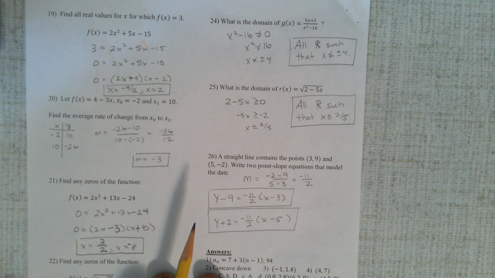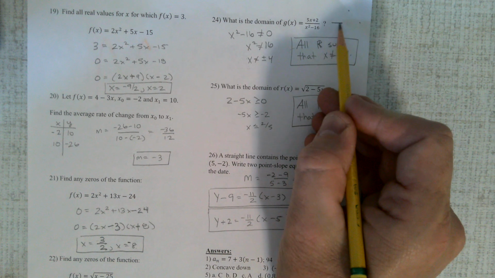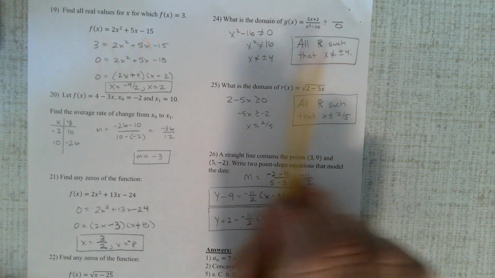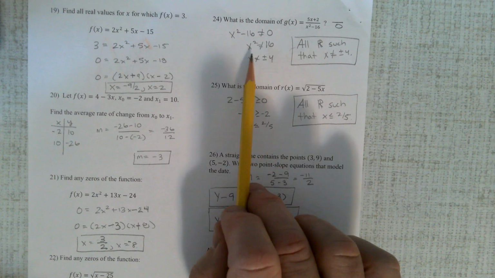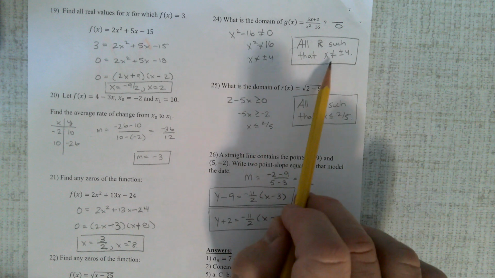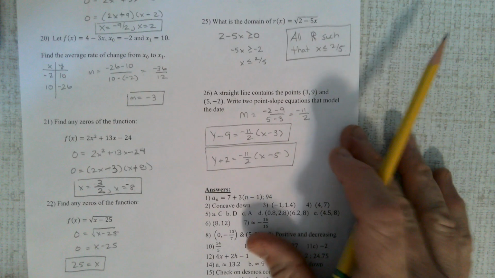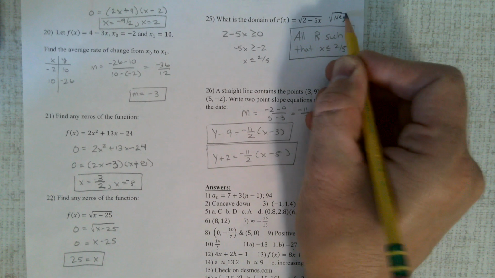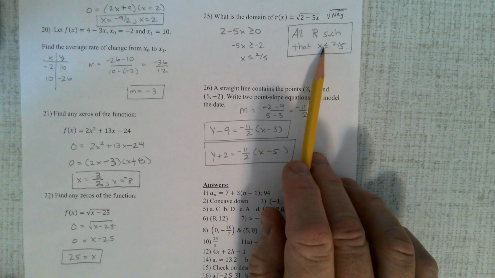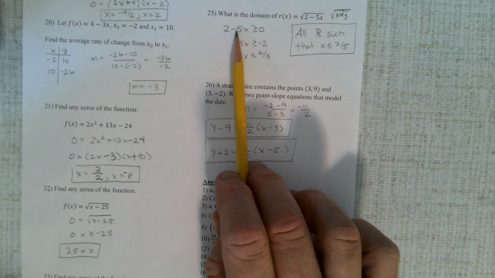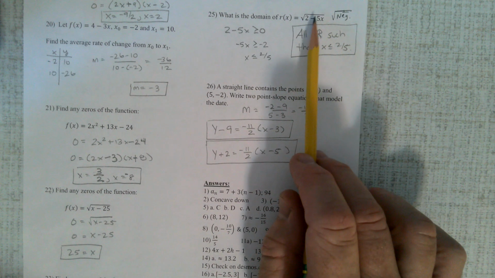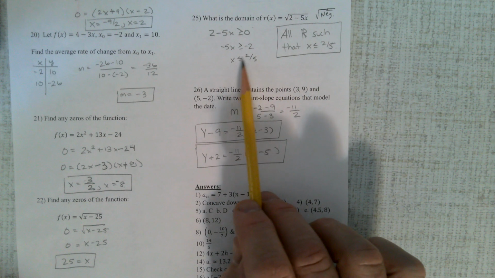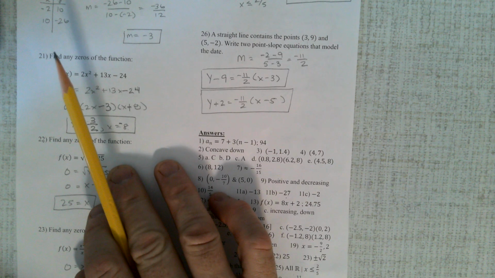The domain. Well, we cannot divide by 0. So the domain is all real numbers as long as the denominator is not 0, and that would be plus or minus 4. On number 25, we cannot take the square root of a negative number. So the domain is all real numbers as long as this number under the radical sign is greater than 0. We can solve it to x has to be less than 2/5.